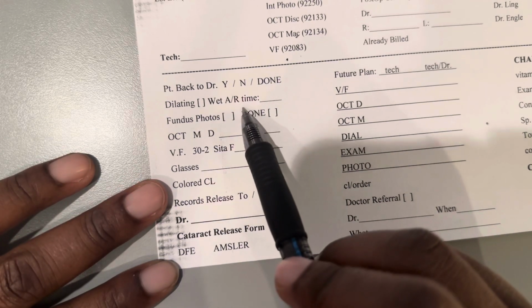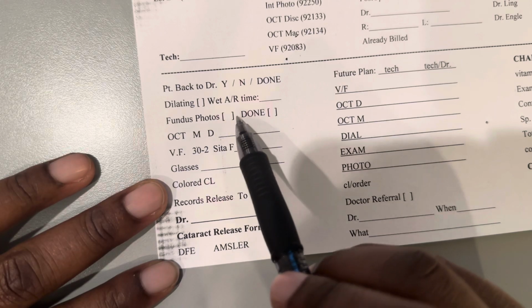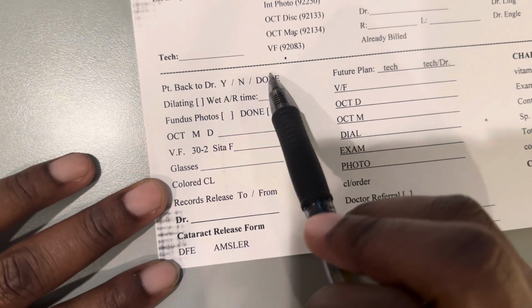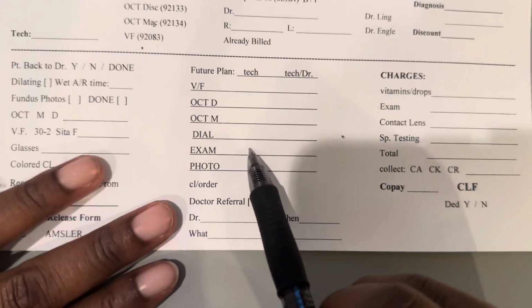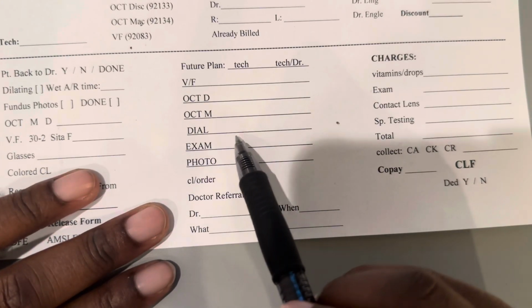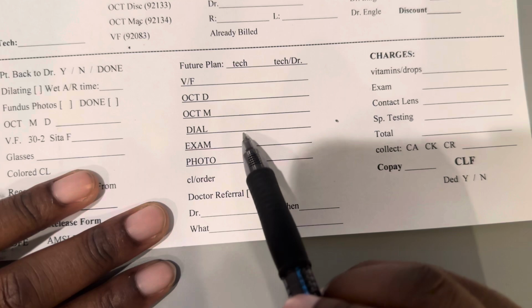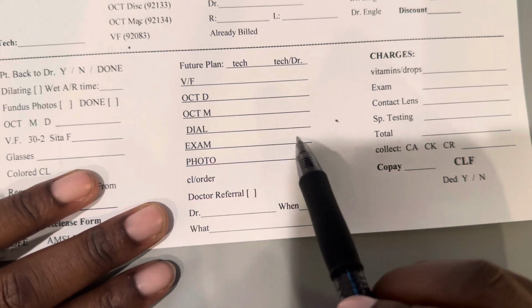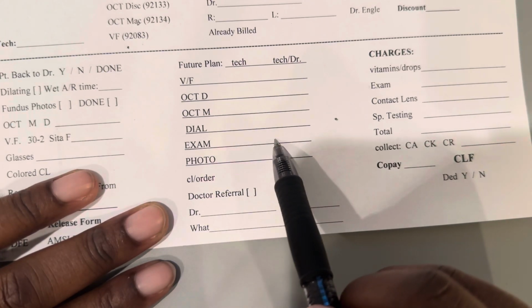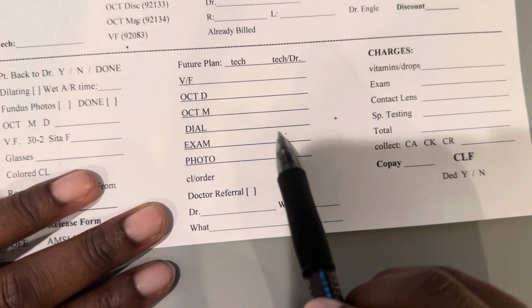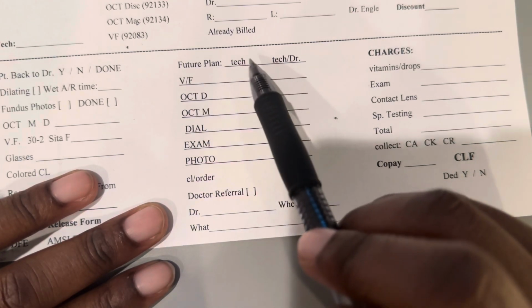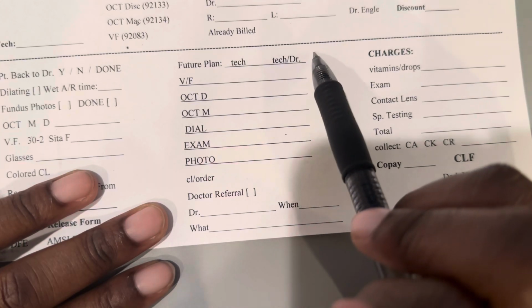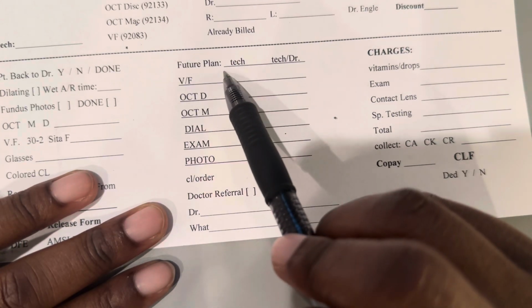When we return back to the room with the patient, we can go ahead and select done because the patient will be done. If the patient is returning, we will write their exam here. They're returning in a year, they need to return in 6 months, so the front desk will know when to book their next appointment. If the patient needs to return for a visual field, we will write it on this line and circle whether they will be with the tech or the tech and the doctor.